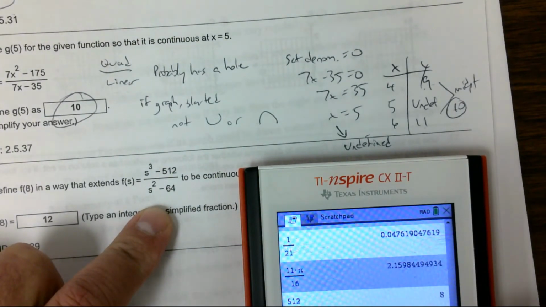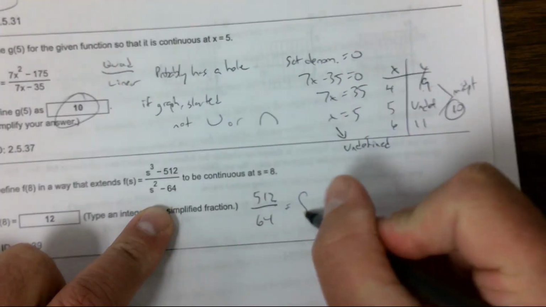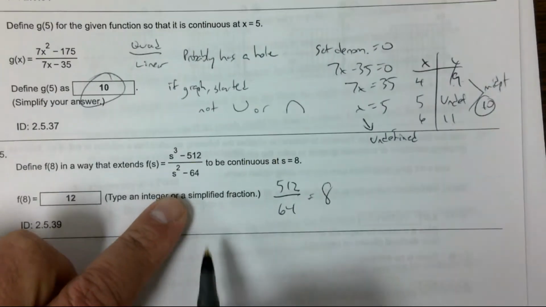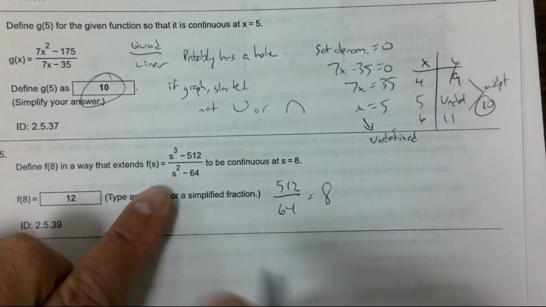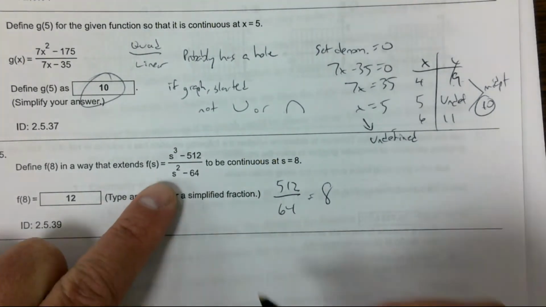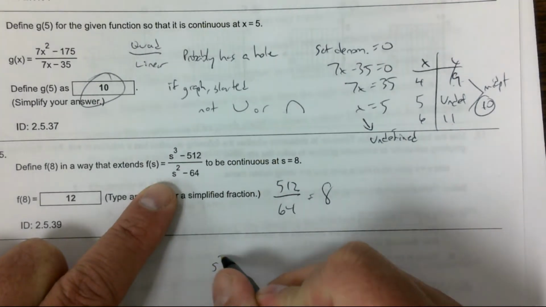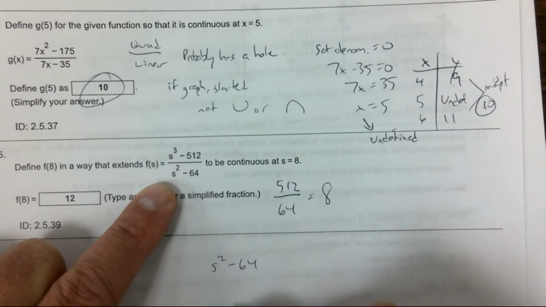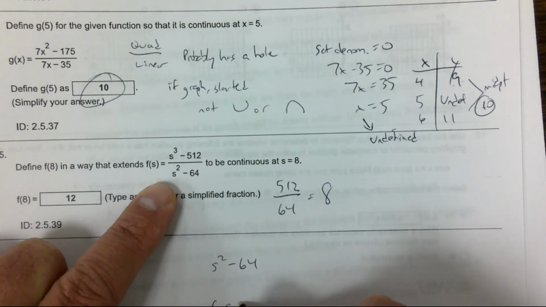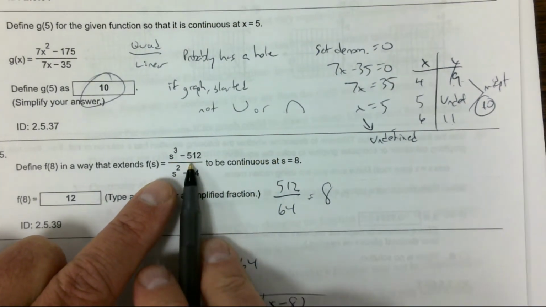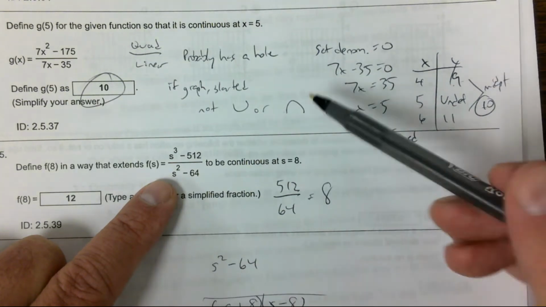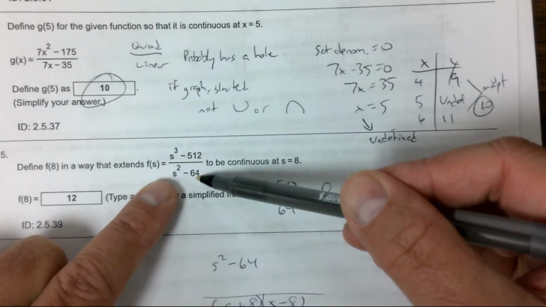It's 8. That might actually be a big hint. Now, when I do my denominator part, I'm going to factor this into s plus 8, s minus 8. And you see I just used my numbers there with 5, 12, and 8.